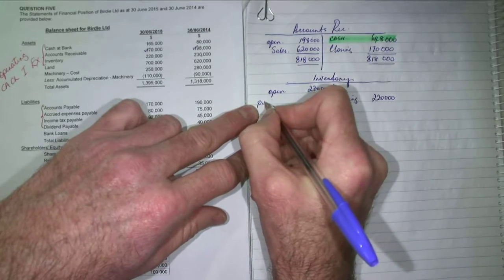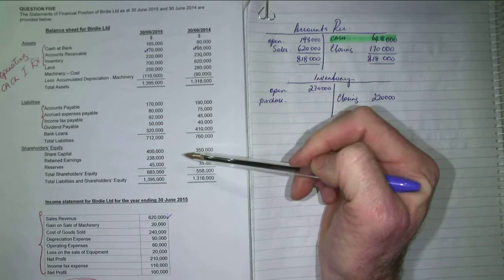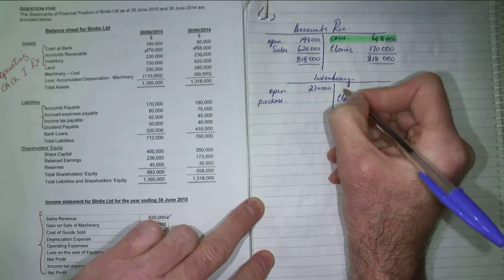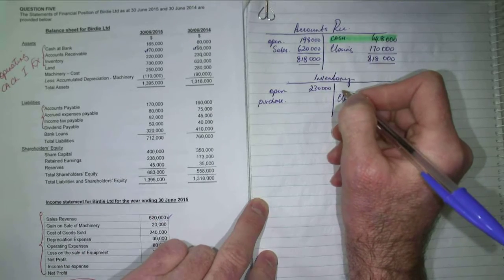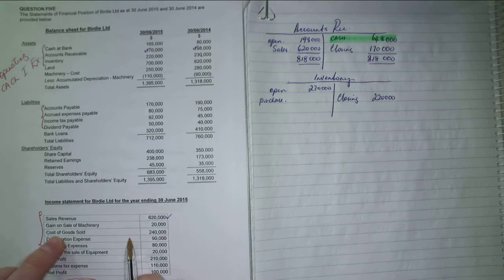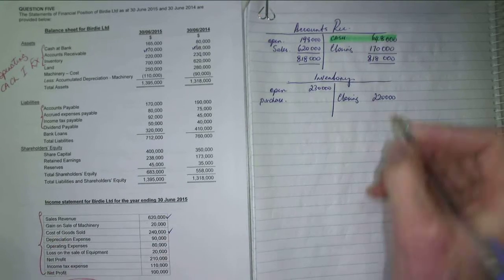Now, purchases is what we're trying to work out. There's no information here that's going to be able to give me my purchases number, but what do I need to put on my other side? What decreases my inventory? Sales, or what we call cost of sales. So my cost of goods sold here, so it's 240.